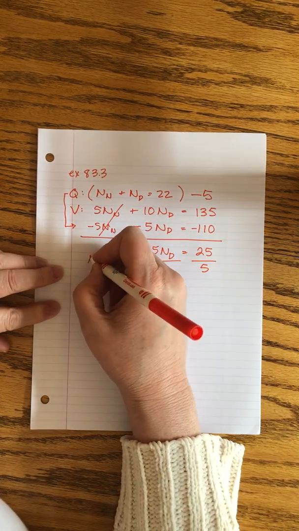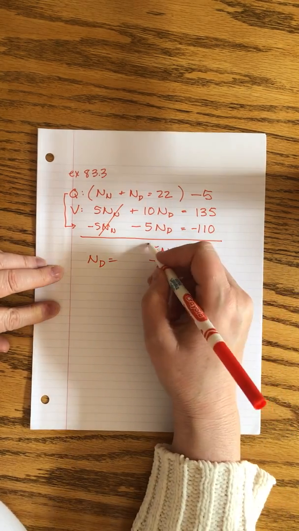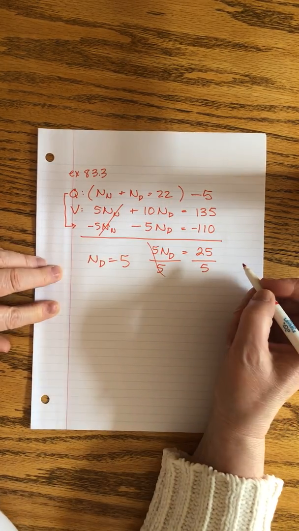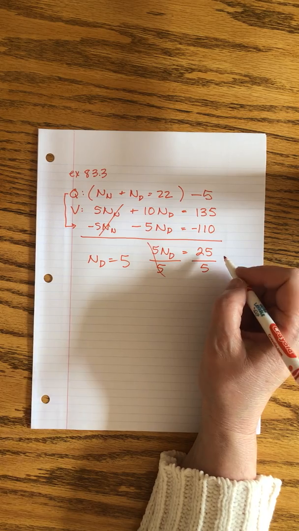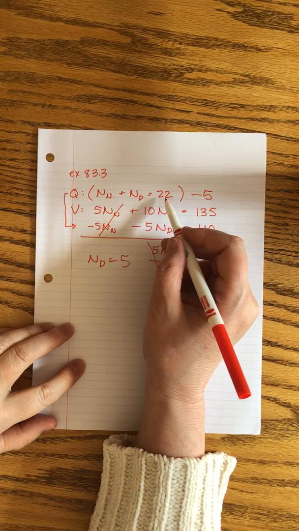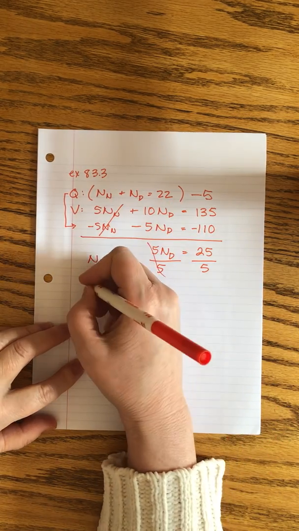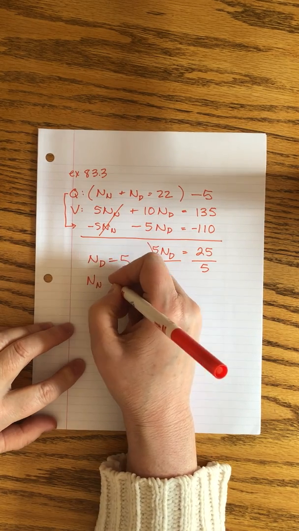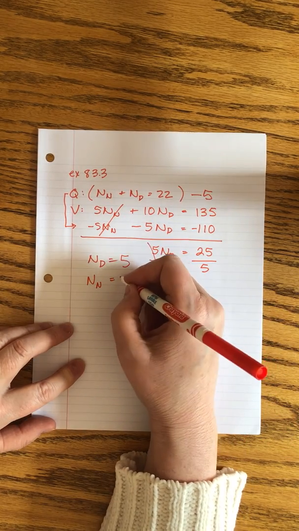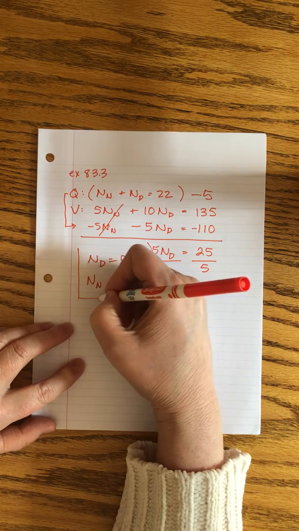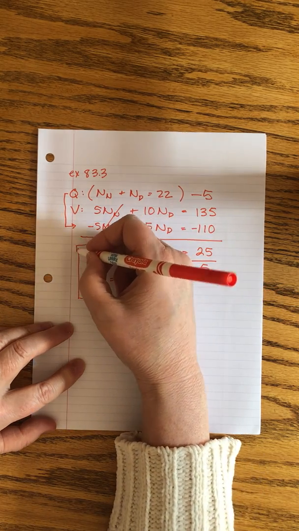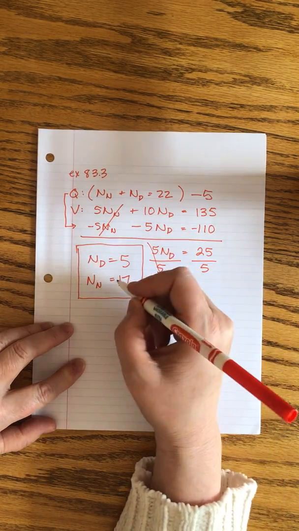Divide by 5, the number of dimes equals 5. And then we know that they have to add up to 22. So I'm not even going to write an equation. I'm going to live on the edge, you guys, and write 17. All right? And those are the correct answers.